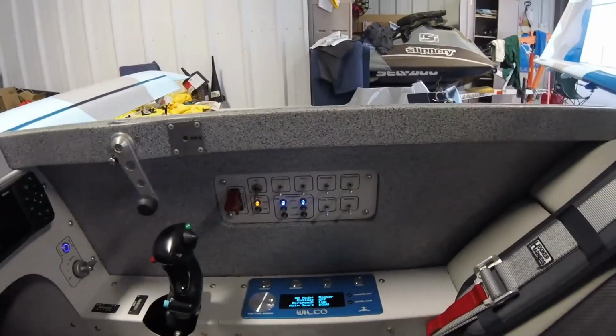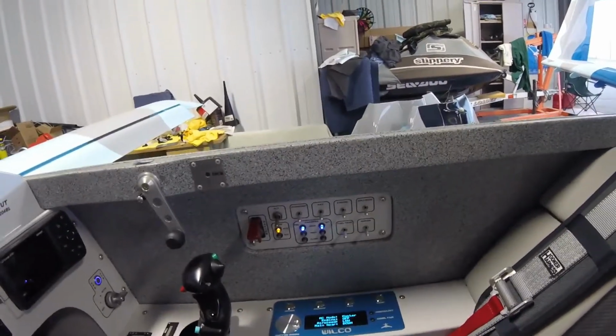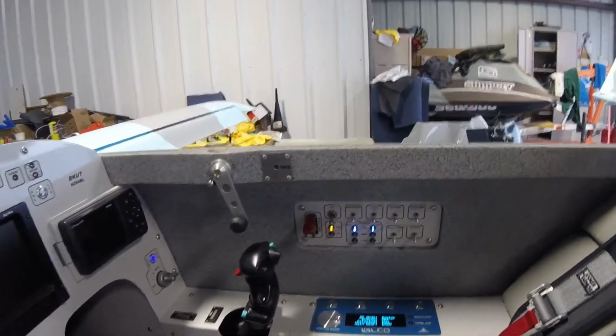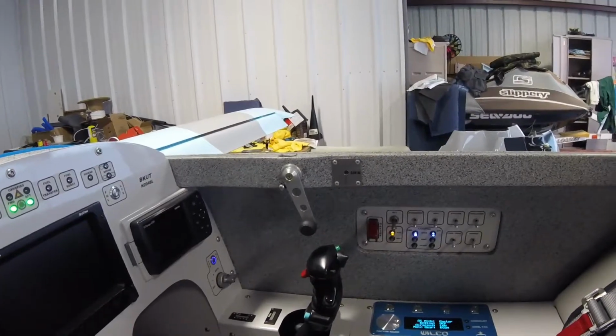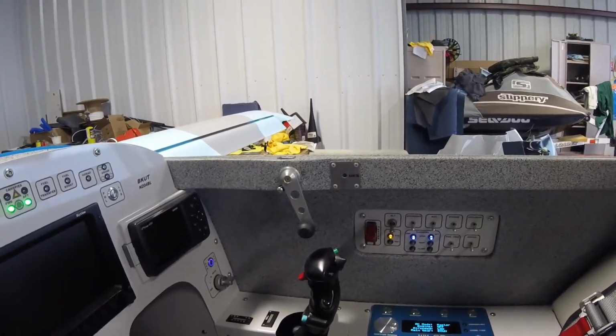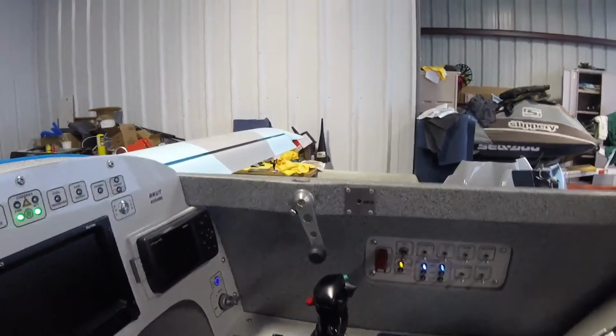Okay, this is probably a good time to talk about canopy latch logic. We do a lot of things and control a lot of things off of where the canopy latch positions are.